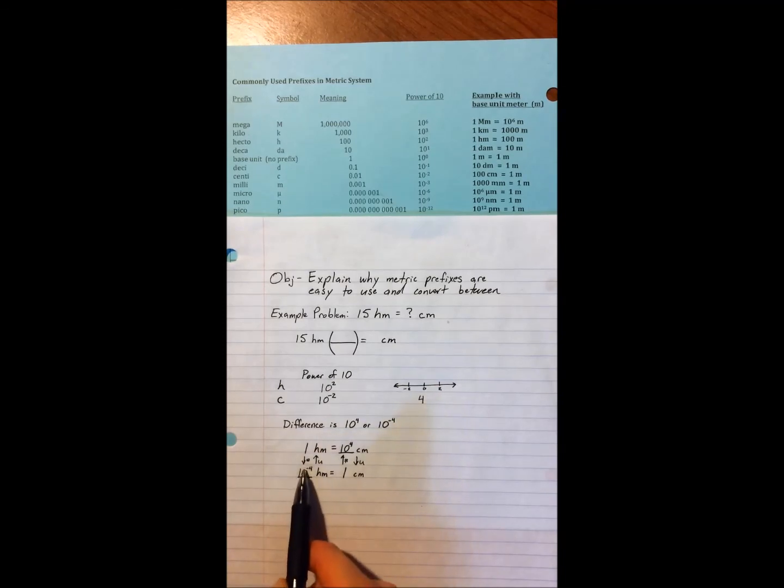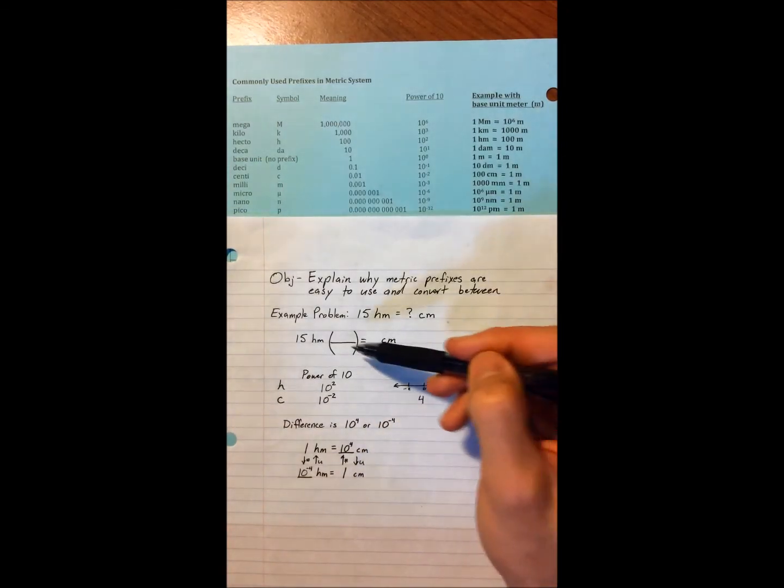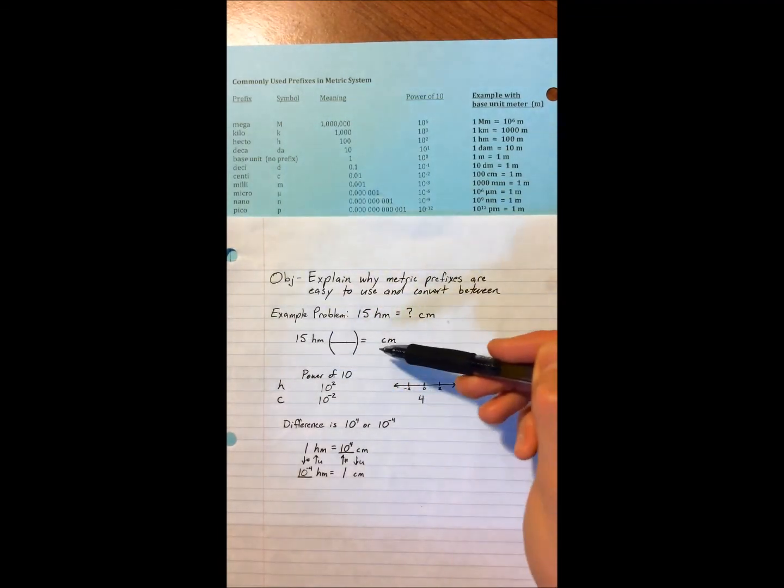Again, a smaller number of your bigger unit is equal to a bigger number of your smaller unit. So with either of these relationships, we can put them in our conversion factor to convert hectometers to centimeters.